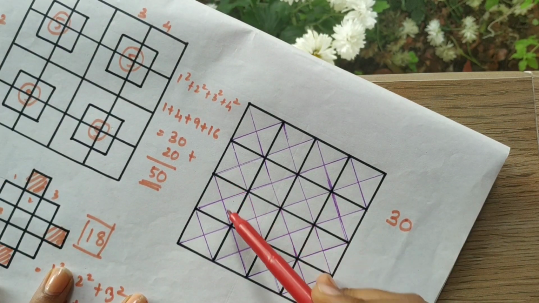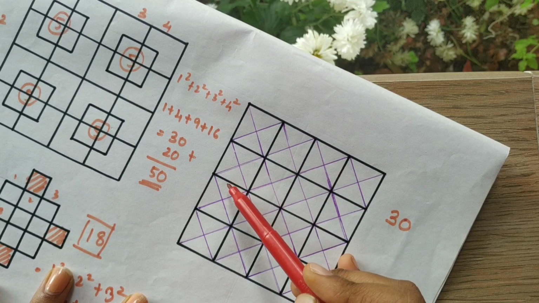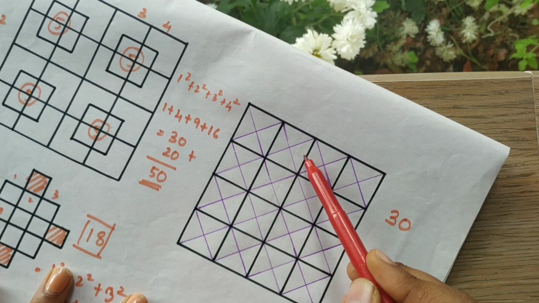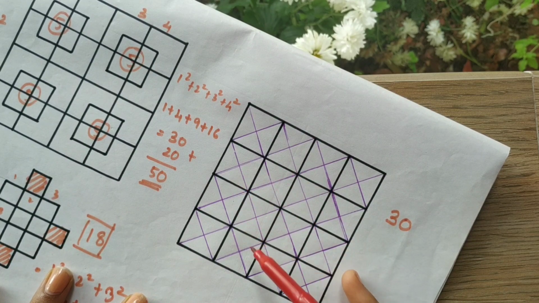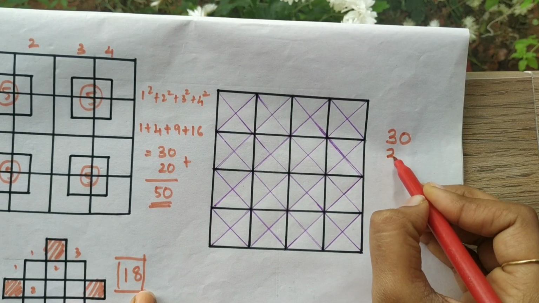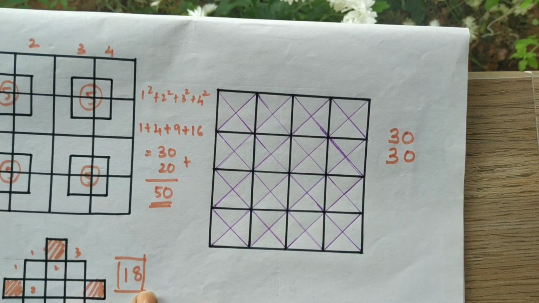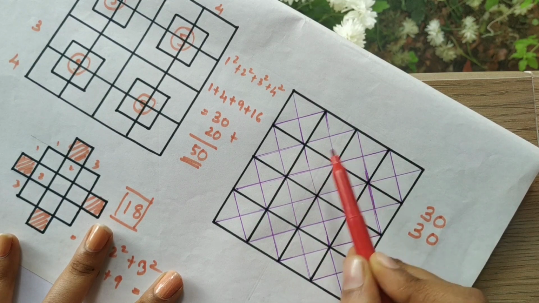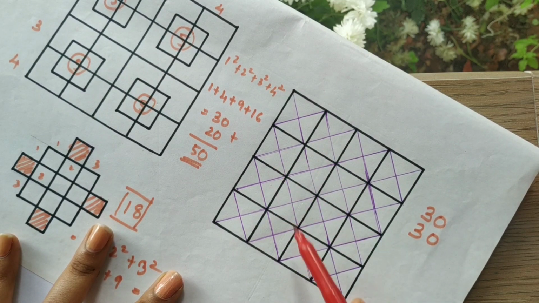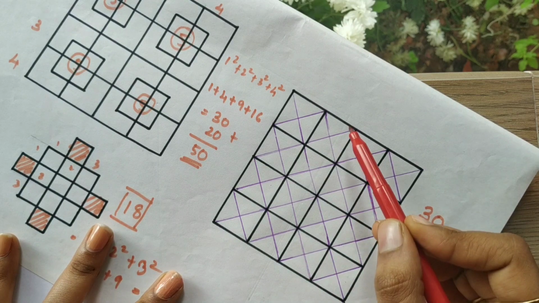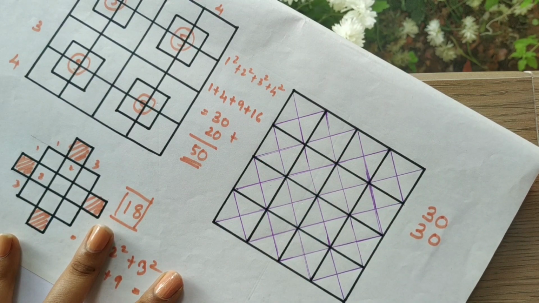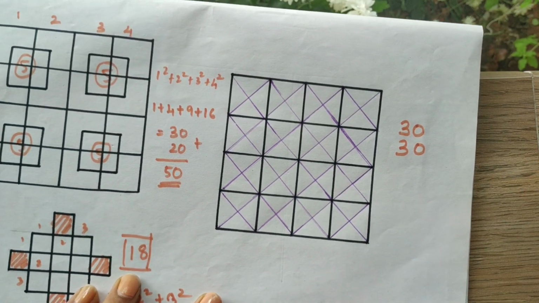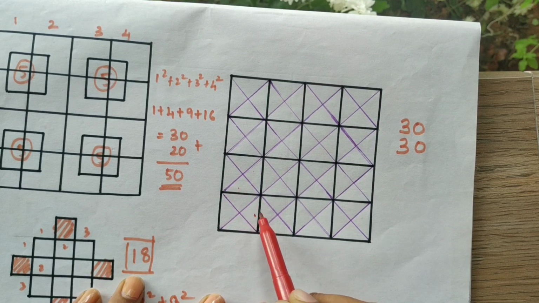Here also 1, 2, 3, 4 and 1, 2, 3, 4. Again it has 30 squares here. Hope you understood. We have a square type here, and we have extra 2 squares here.